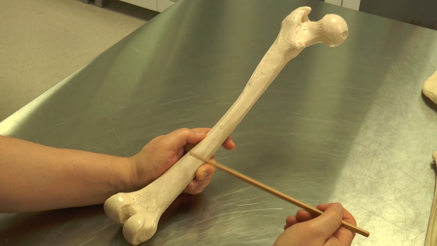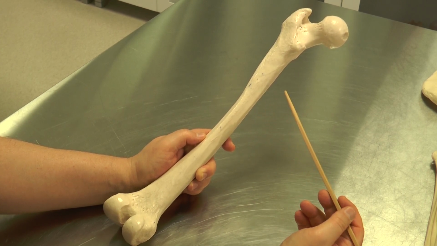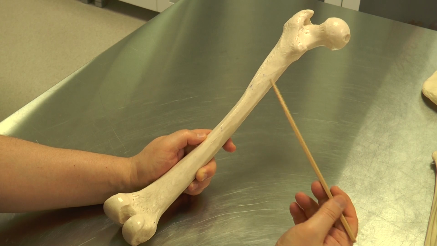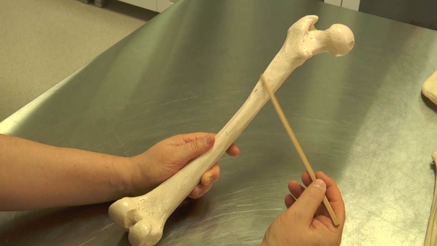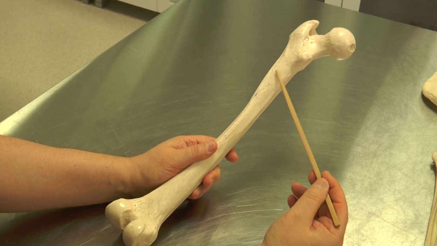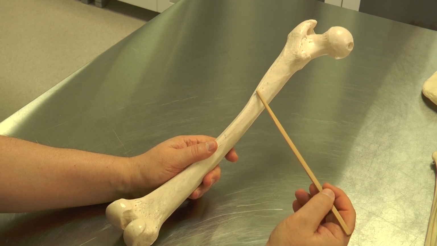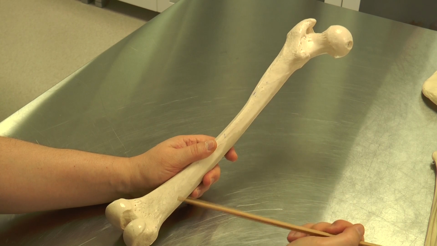Then we have the vastus lateralis and vastus medialis, and on the upper part of the posterior area of the femur, we have the gluteal tuberosity, where gluteus maximus attaches.